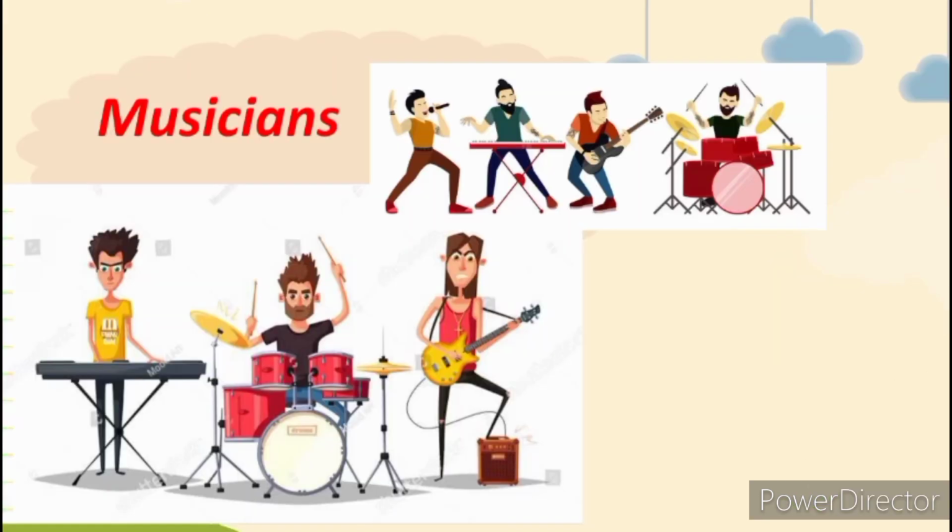Another type of occupation is musicians. Every member of the community has to work hard, but we also need to have some fun. Musicians play music for us to dance. Without music, our world will be very boring. Music makes our world fun.